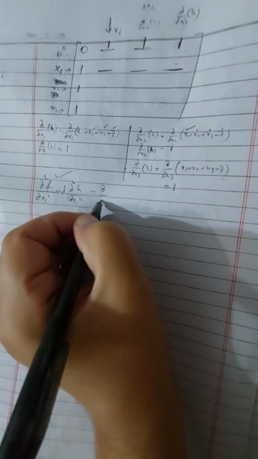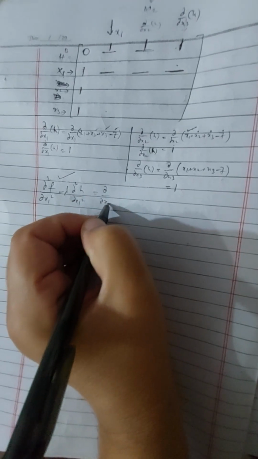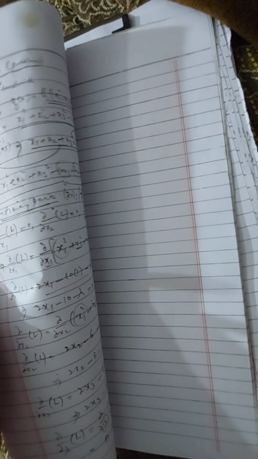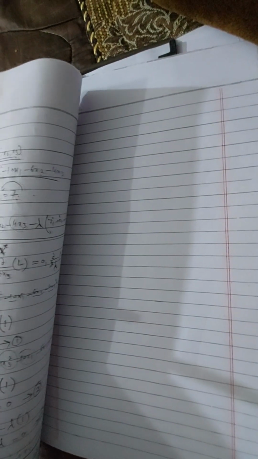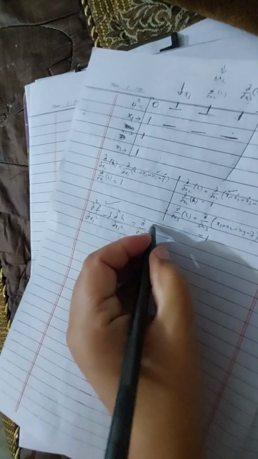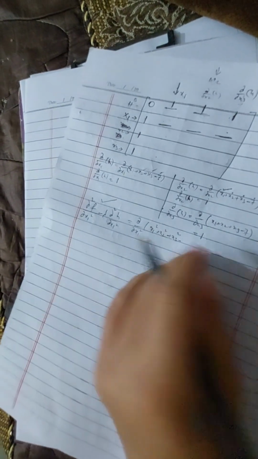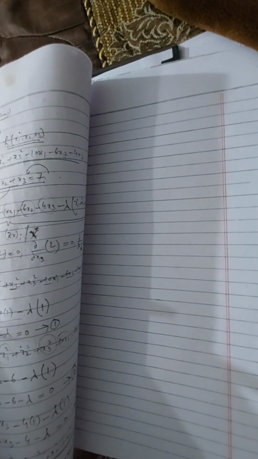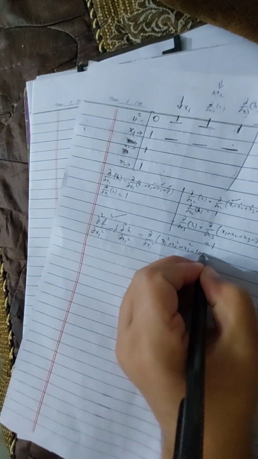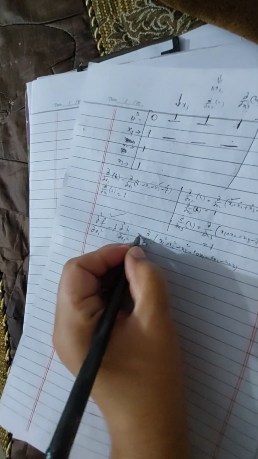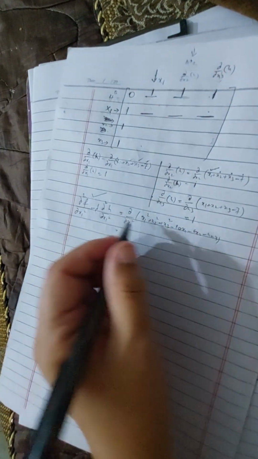Okay, so the function is x1 square plus x2 square plus x3 square minus 10x1 minus 6x2 minus 4x3. This is the function.